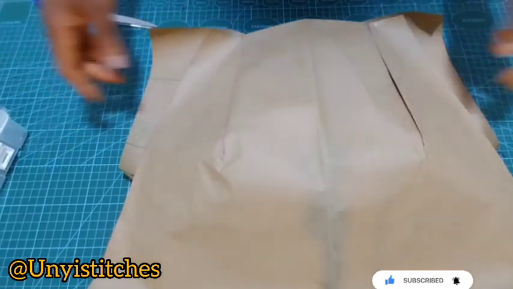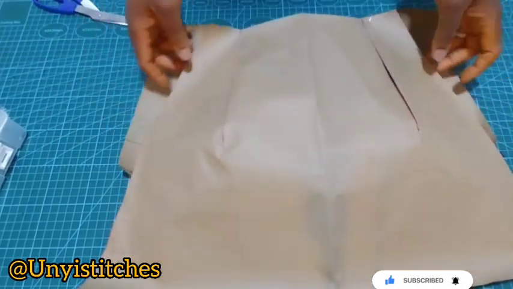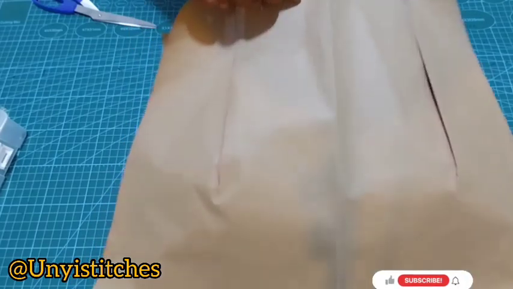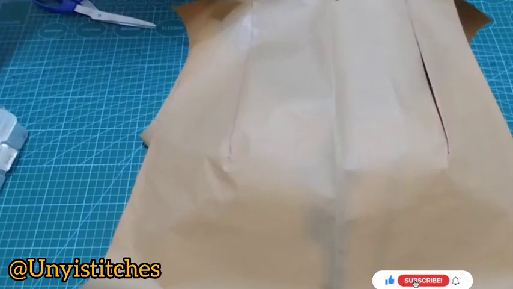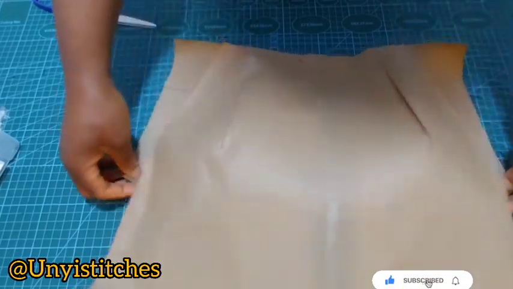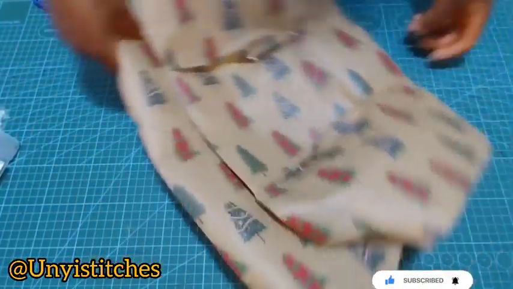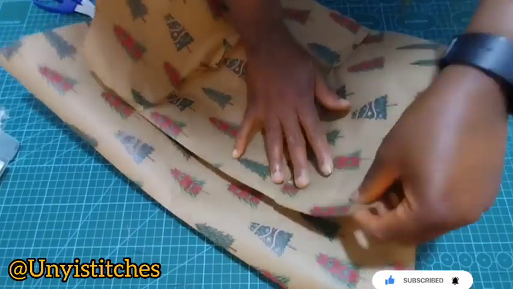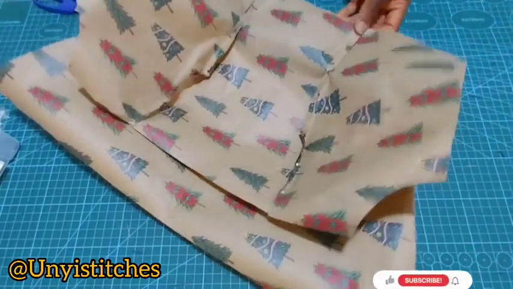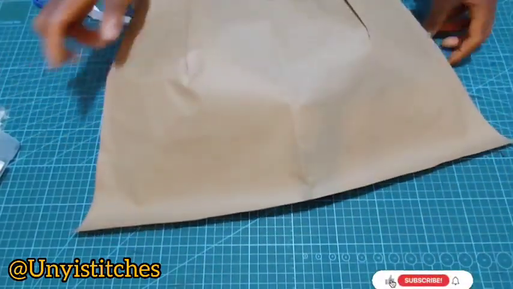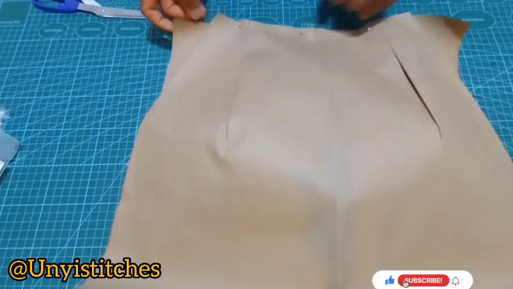So I just want to show you how you will join it. After cutting your fabric, make sure you align the center of this design to the center of your bustier. So this is how it will look. This is the inside. So you will do your normal joining. You join your normal back and front, and this is how the design will be.